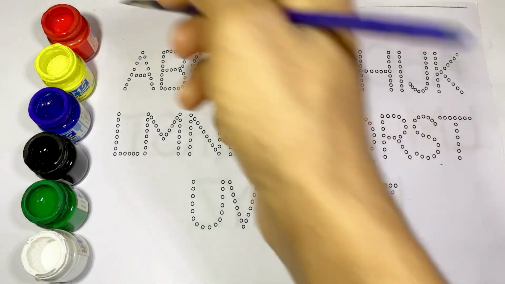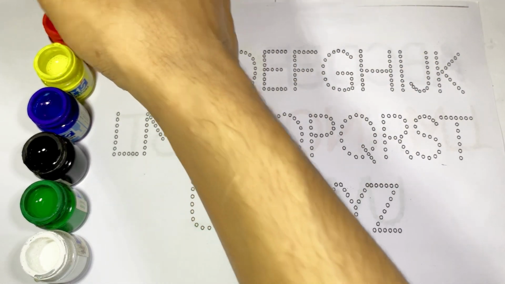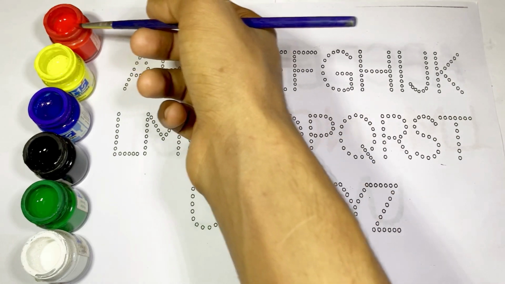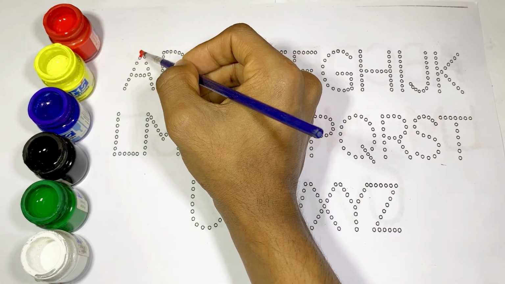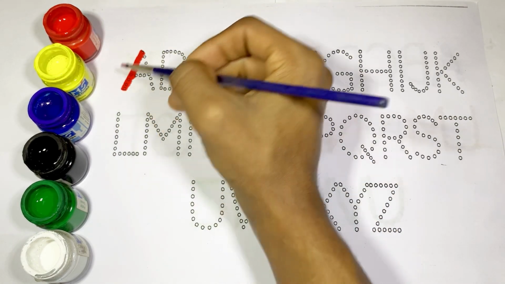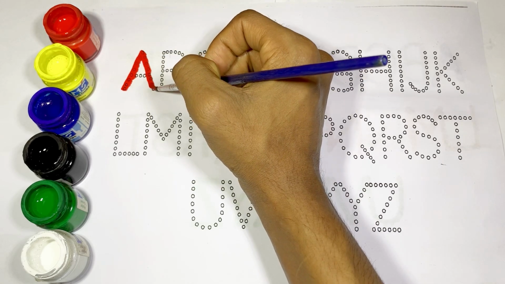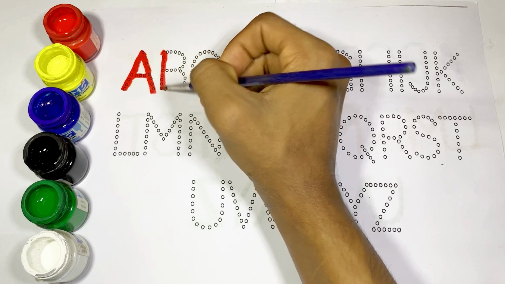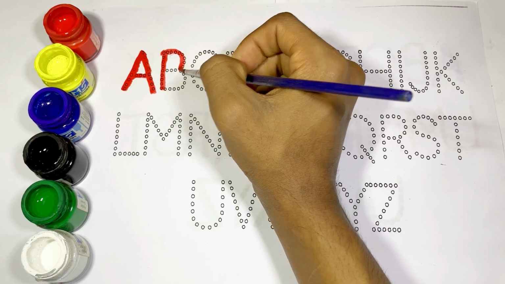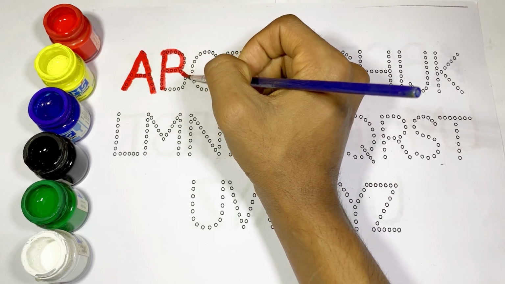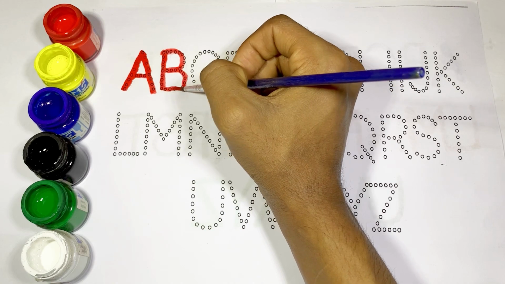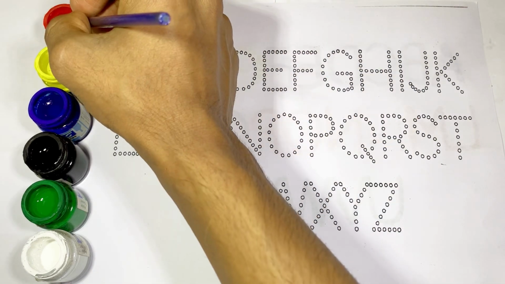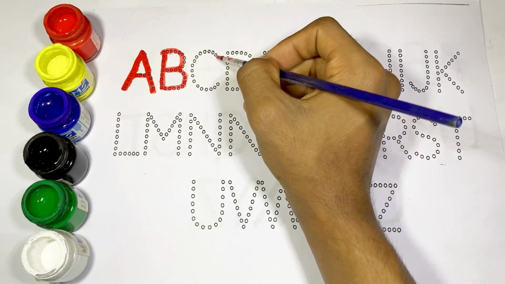Kids, first draw A and use red color. The alphabet A. A for apple, A for aeroplane. B. B for ball, B for bat. The alphabet B.